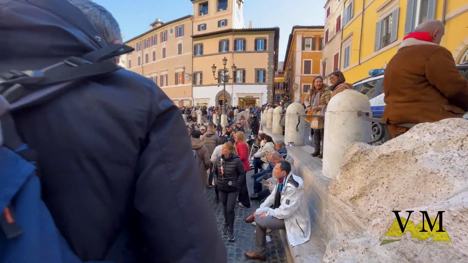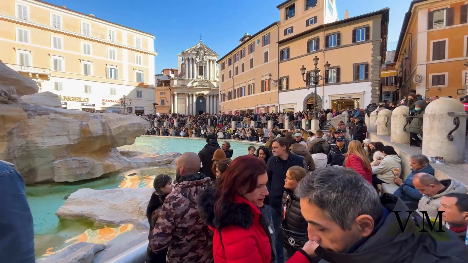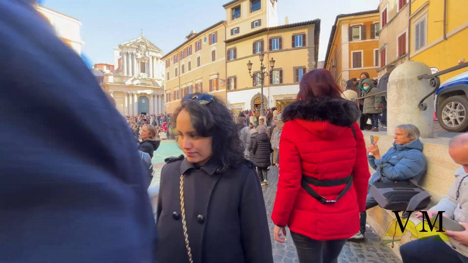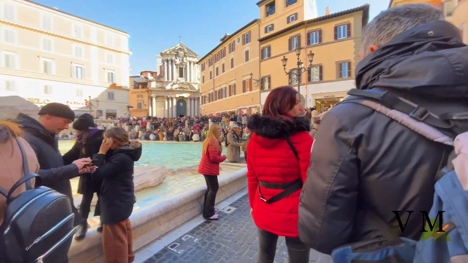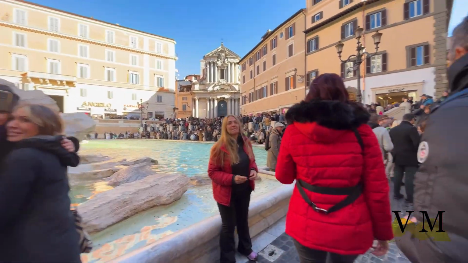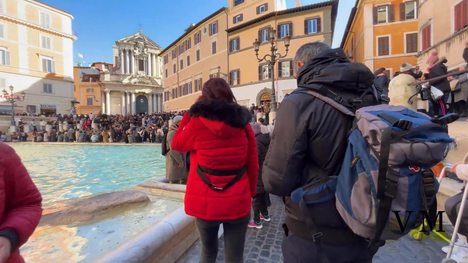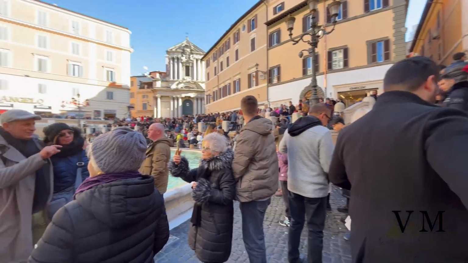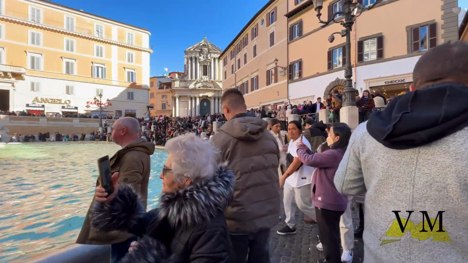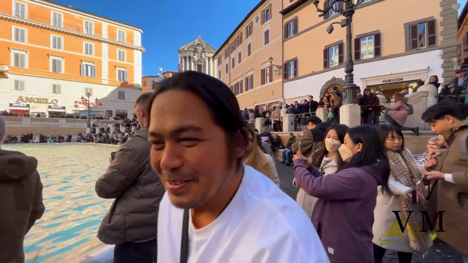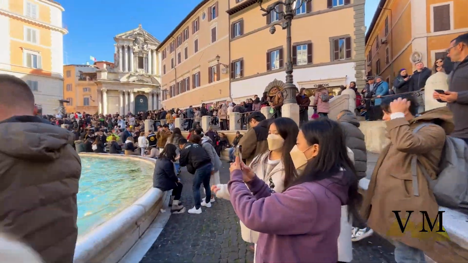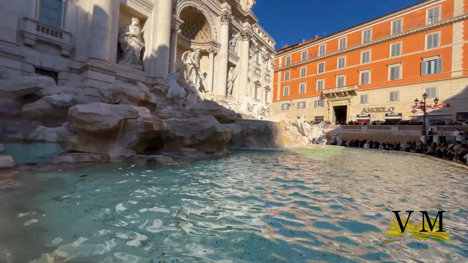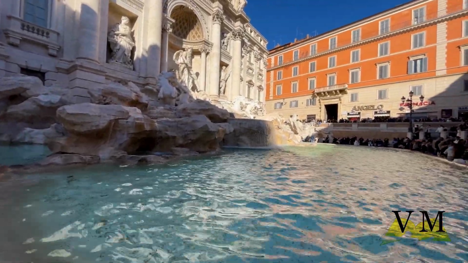From here we're going to Fontana di Trevi, an 18th century fountain in the Trevi district of Rome. The fountain was designed by the Italian architect Niccolò Salvi and completed by Giuseppe Panini in 1762. At 23.6 meters high and 49.15 meters wide, it is the largest Baroque fountain in the city and one of the most famous fountains in the world.